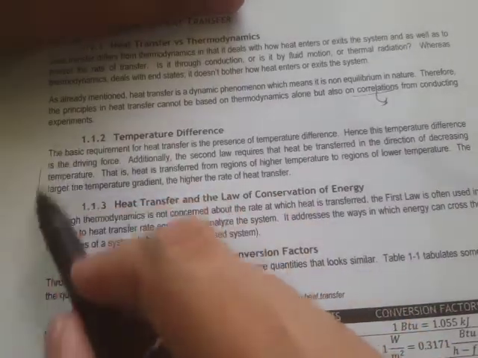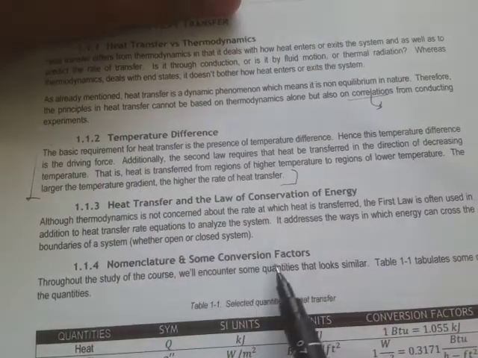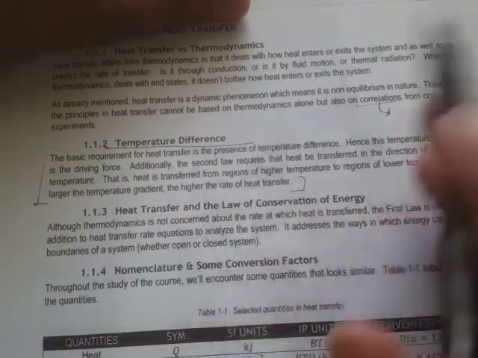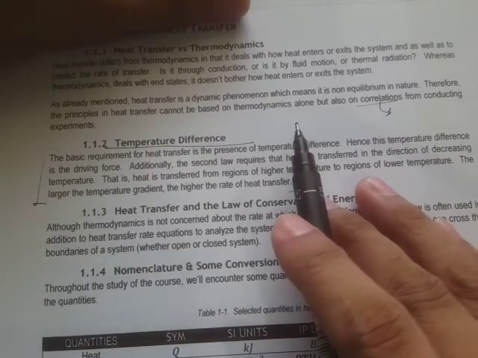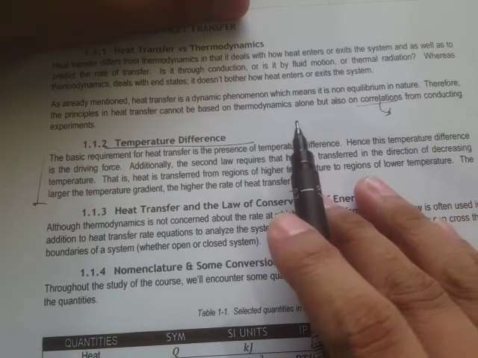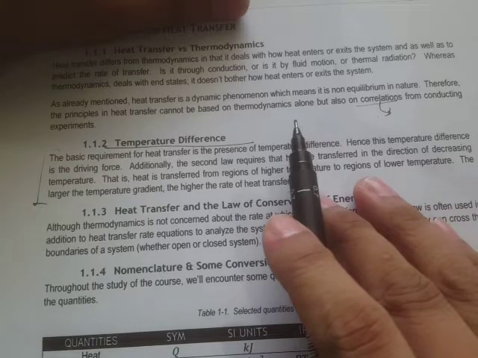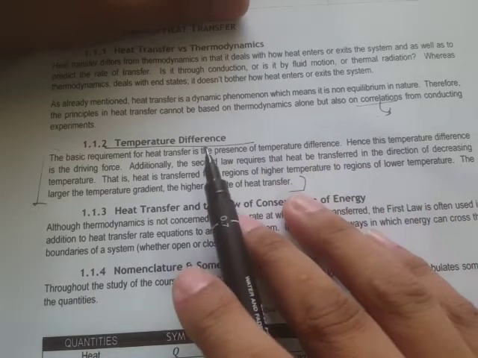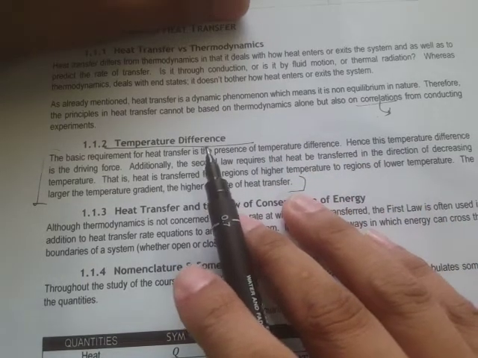Okay, and then again, I just want to emphasize this temperature difference. Why do I still emphasize temperature difference, even though I also showed you about the phase change? It's simply because the conduction, convection, and radiation equations all deal with temperature difference. That's the delta T.